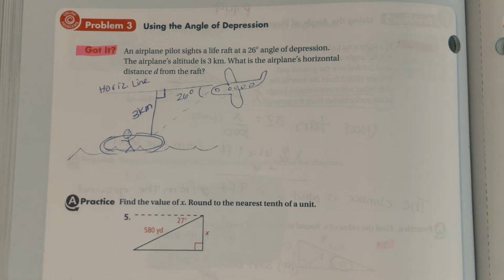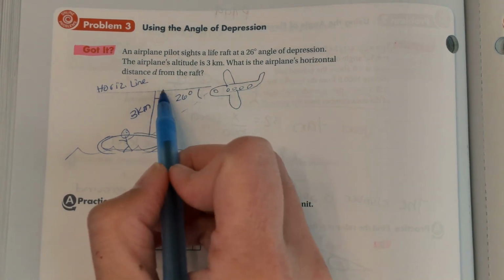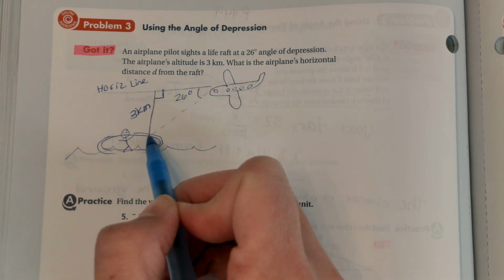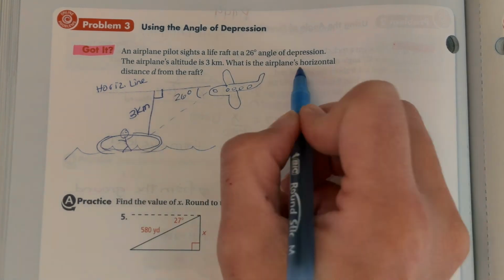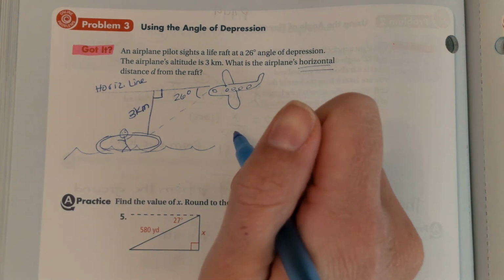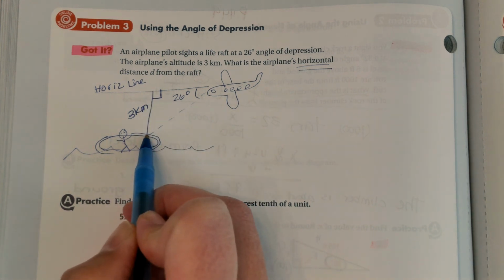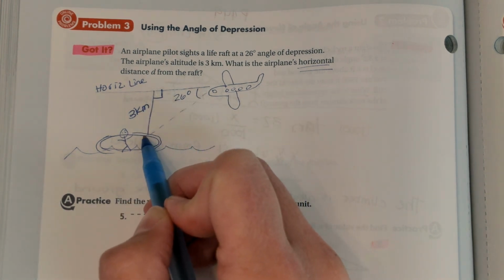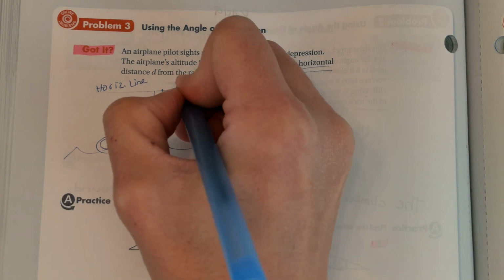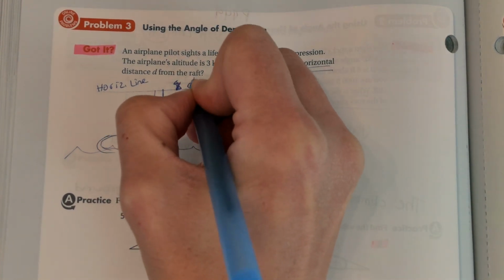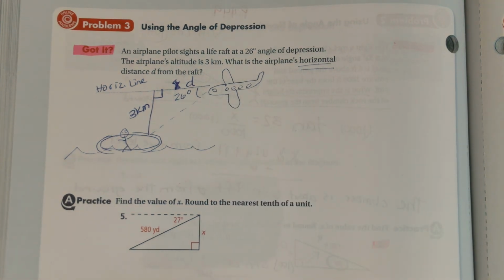Okay. So what is the plane's horizontal distance, d, from the raft? I want you guys to think, which one's horizontal distance? This one or the hypotenuse, the slanted one? What is the horizontal distance? It could be from the plane straight across before you drop down, or it could be the slanted one. And it would be this one. That's the horizontal distance. Oh, sorry, it's d. Since it said d, I want to make sure I put d.